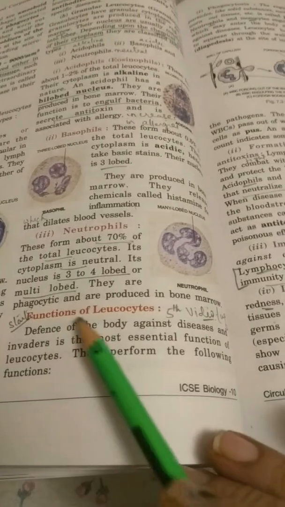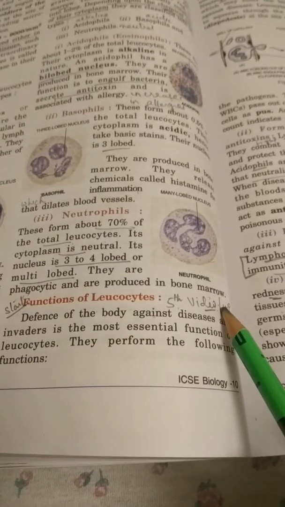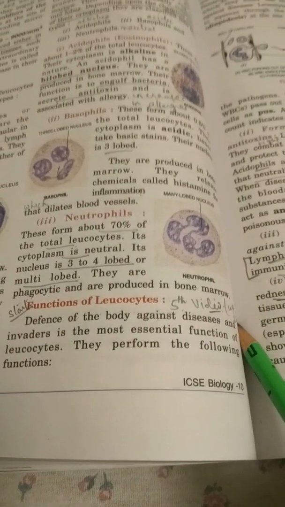In my last video, number 4, I discussed with you the structure and types of white blood cells. Today, I'll be taking the functions of leukocytes. This will be my 5th video on the circulatory system.